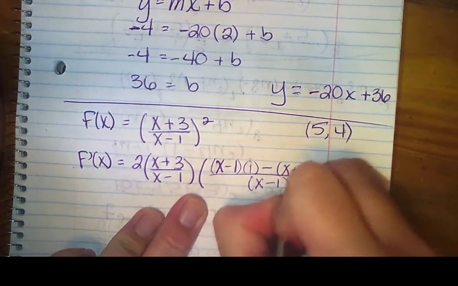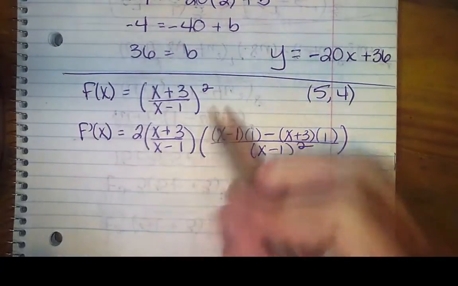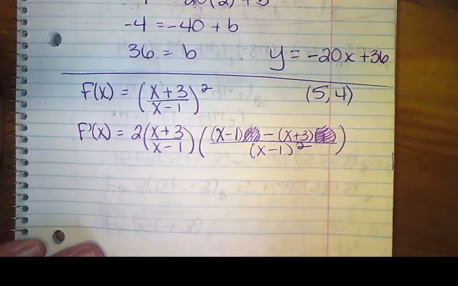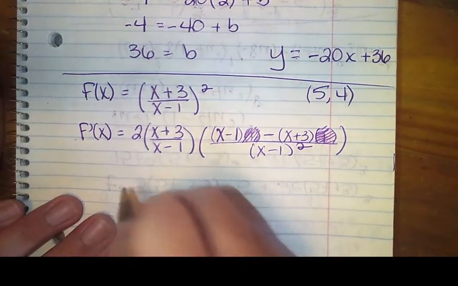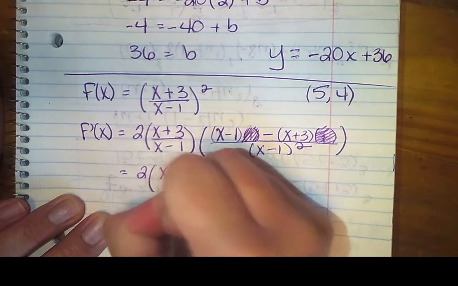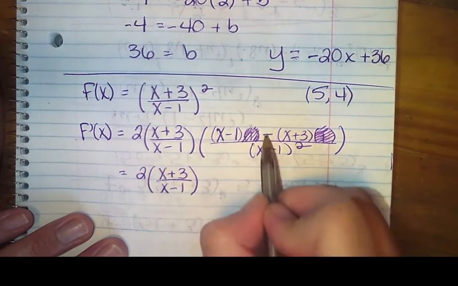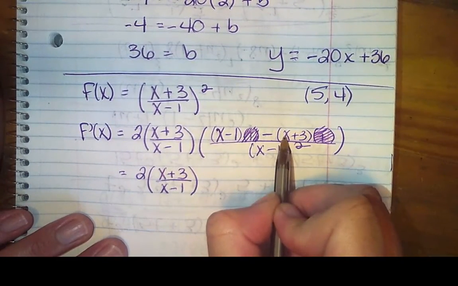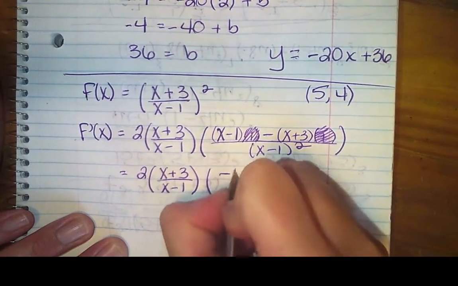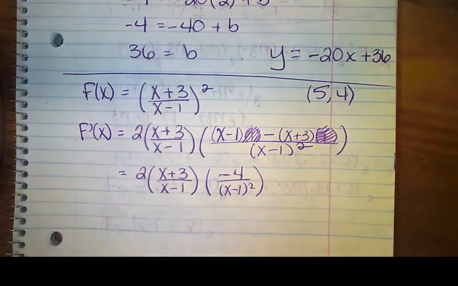the bottom squared. Okay, so because I can multiply anything by 1, I don't care about those. This thing is, I'm just going to rewrite. So I got a 2 times x plus 3 over x minus 1 times x minus x is no x's. Negative 1 minus 3 is negative 4 over x minus 1 squared.